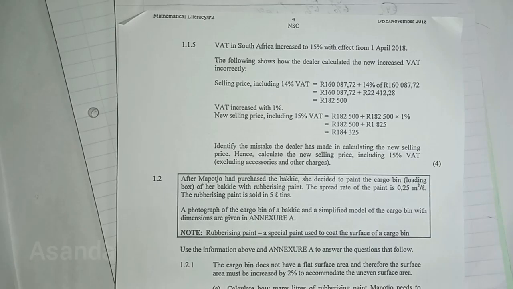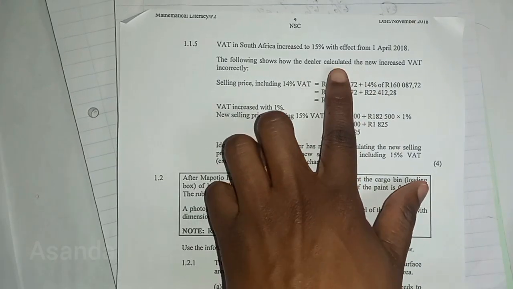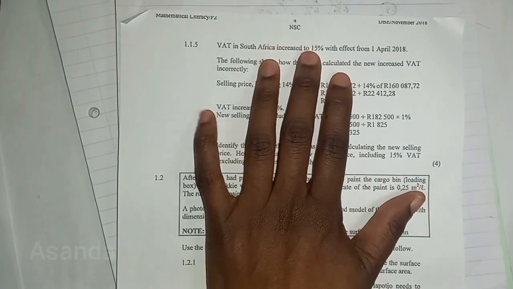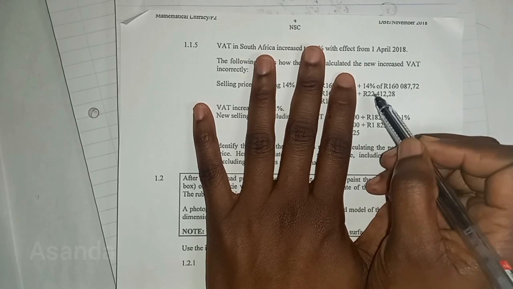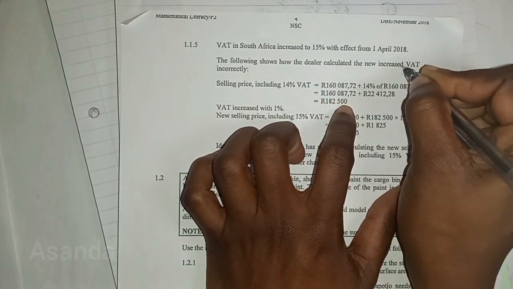VAT goes up to 15% with effect from 1 April 2018. The following shows how the dealer calculated the new increased VAT incorrectly. The selling price, including 14% VAT, is 160,087 rands and 72 cents, plus 14% of this amount. So I would have calculated separately. I would have first calculated this part, and then got this answer and then added the two. This calculation is correct.